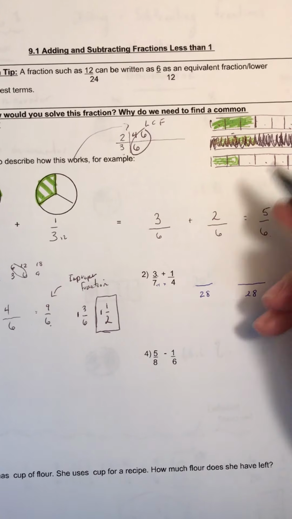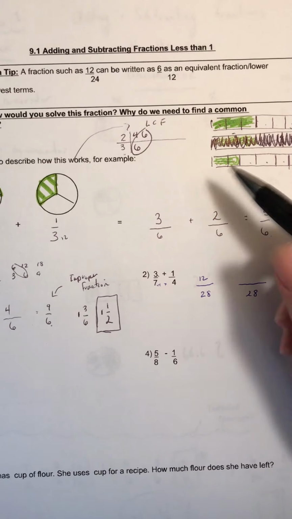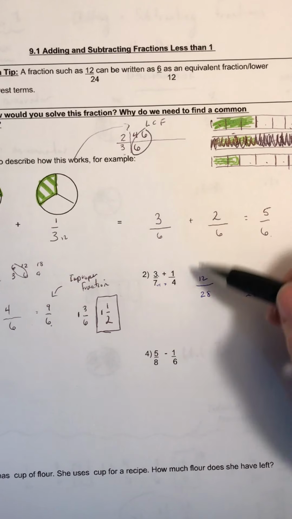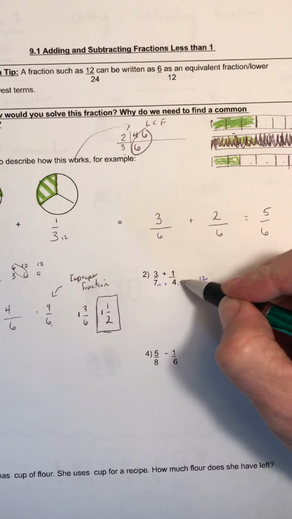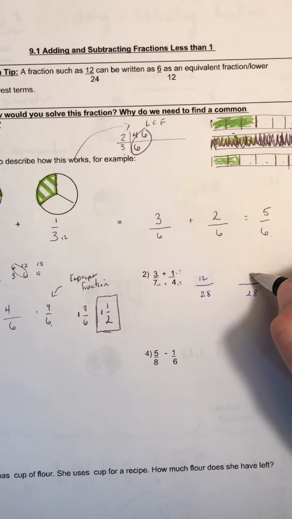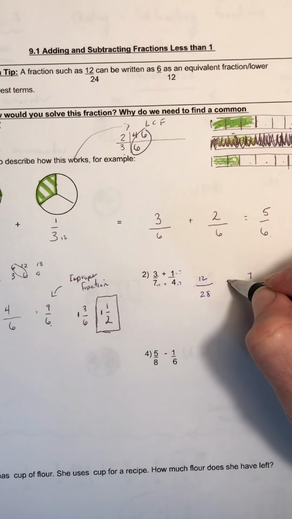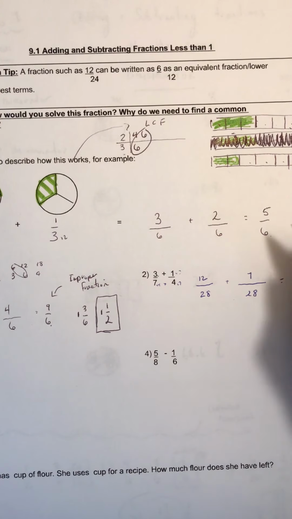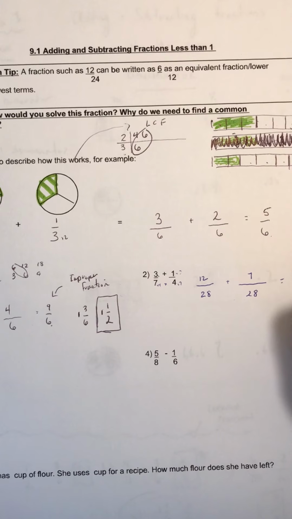So 3 times 4 is going to give us 12. 4, how do we get 28 with 4? Well, we go times 7. And then whatever we do to the bottom, we're going to do to the top. So 1 times 7 is 7. Okay? Make sure we have our sign. 12 plus 7 is 19. 19/28 is the answer here.